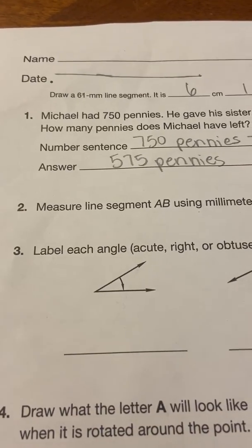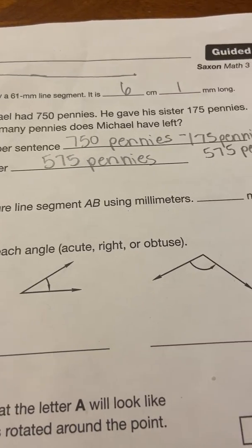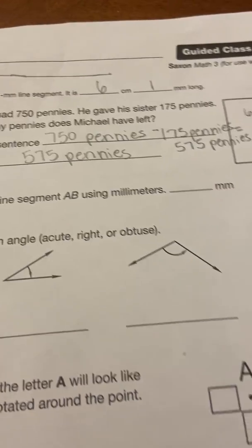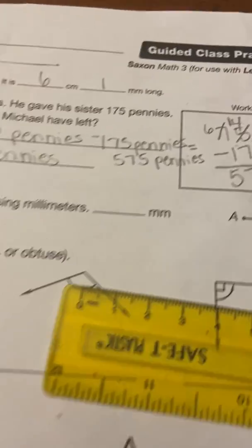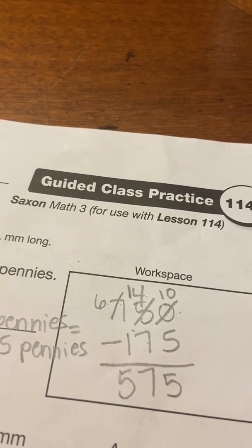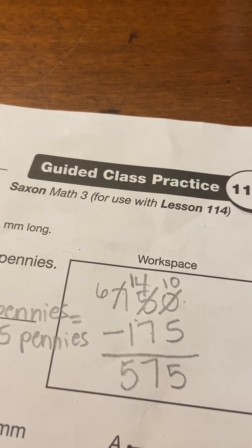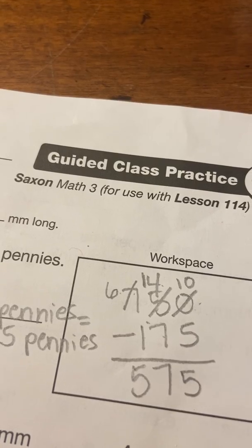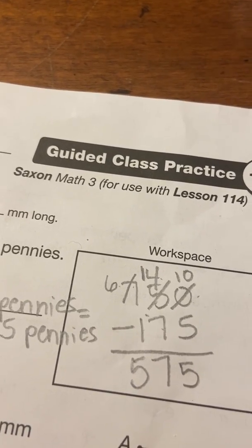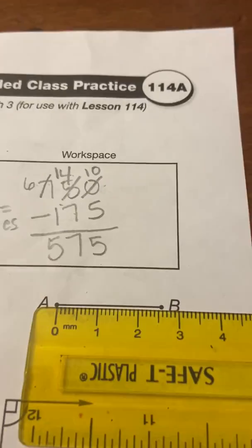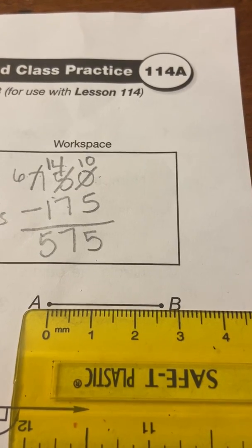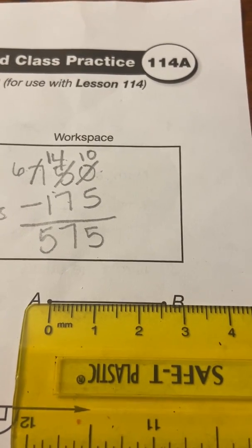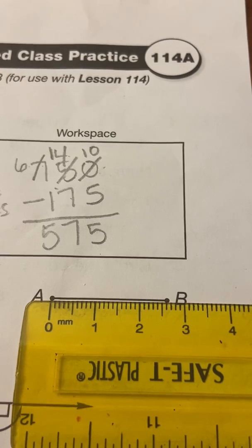On number 2, measure line segment AB using millimeters. So let's get out our ruler again. And if I line it up, okay, sorry, my camera was off. Let me adjust it just so you guys could see it.